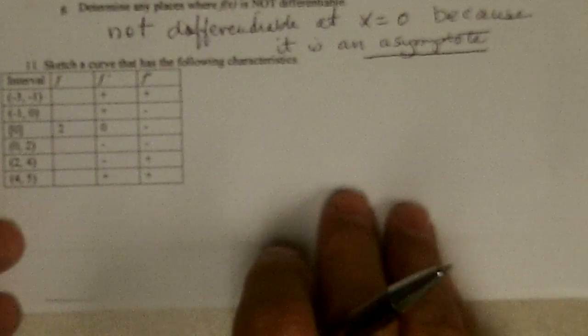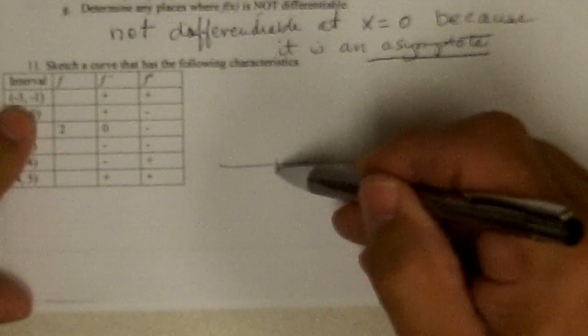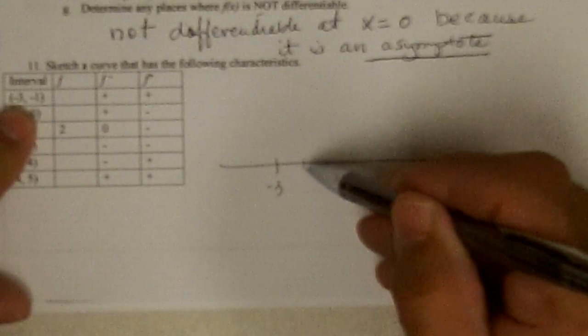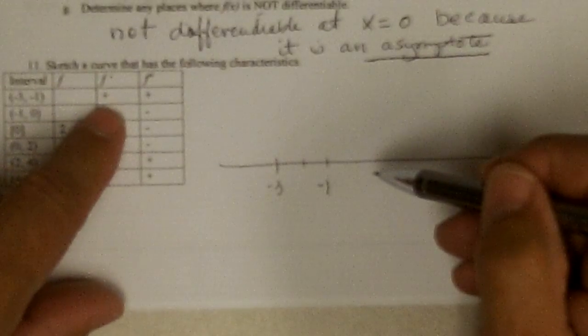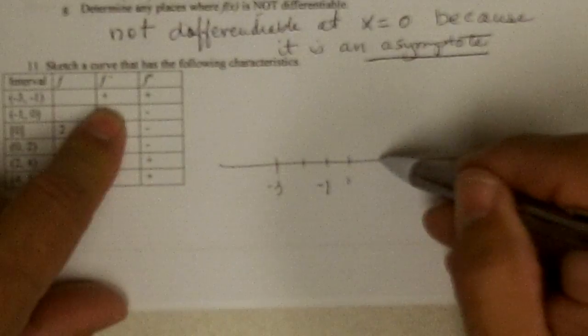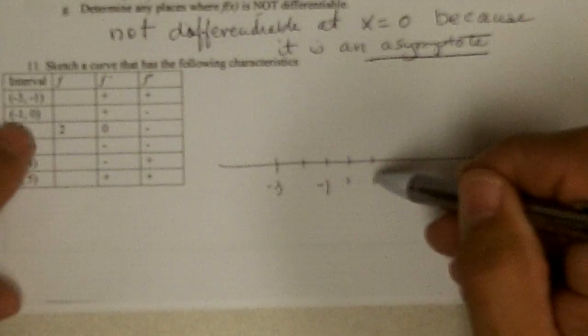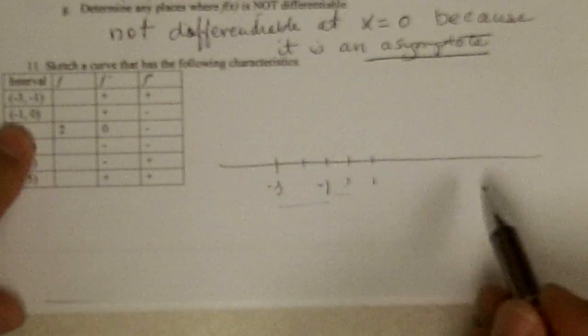And 11 says sketch this graph with the following characteristics. So it says on the interval from -3 to -1, and then it has something from -1 to 0. So we got this interval, then we got that interval.